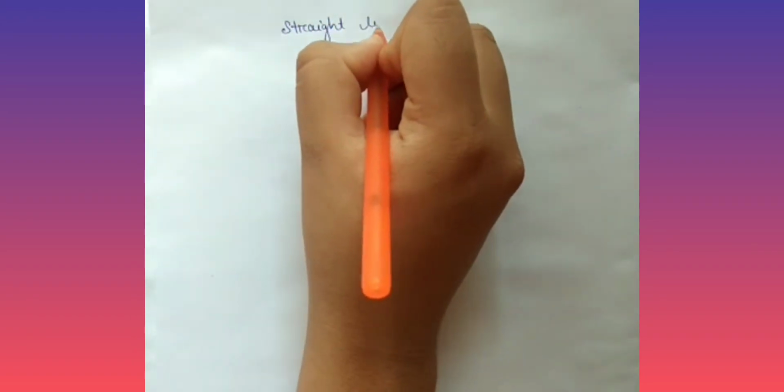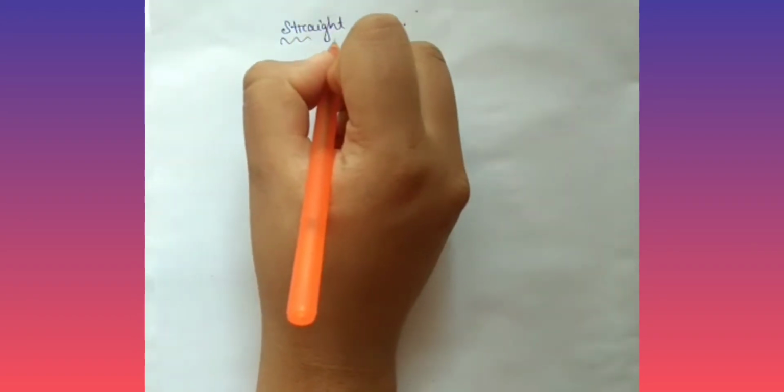Today I am going to discuss the straight line. So first of all, we have to discuss the direction cosines and direction ratios because it is one of the most important parts of the straight line.